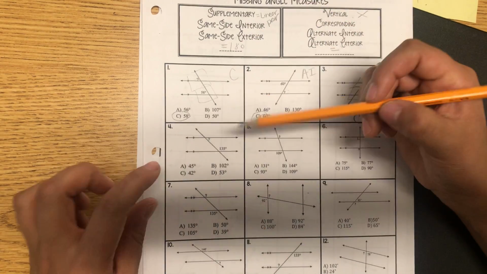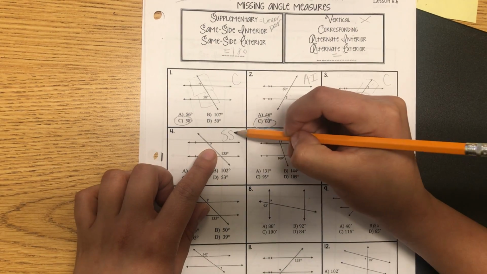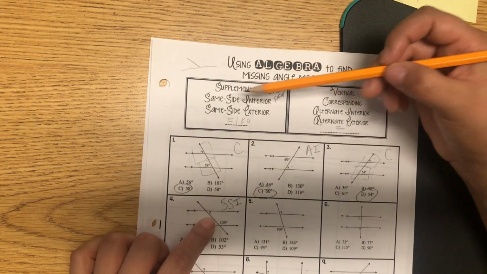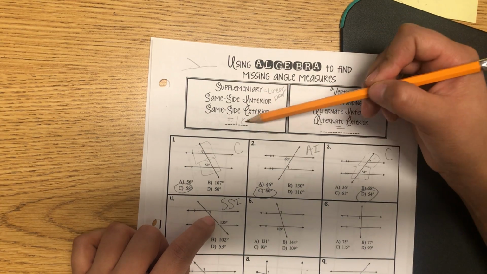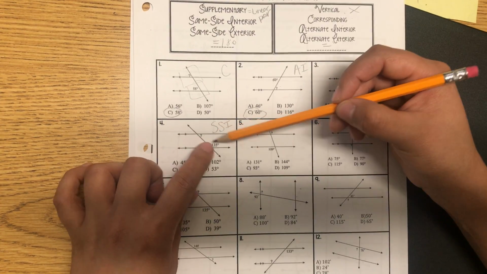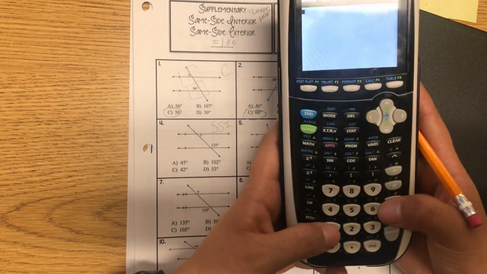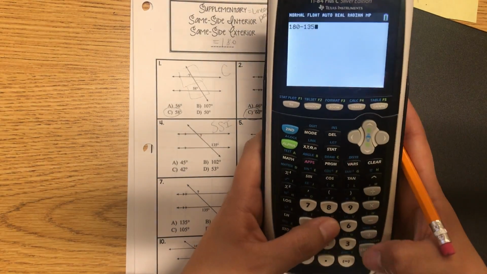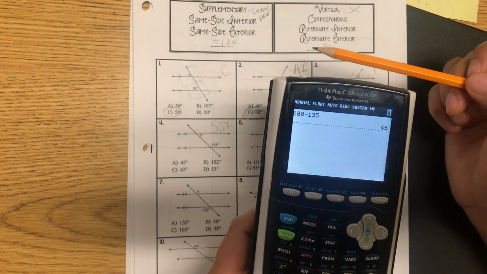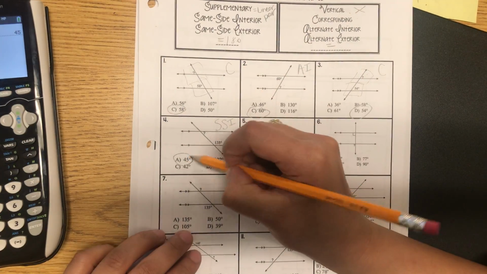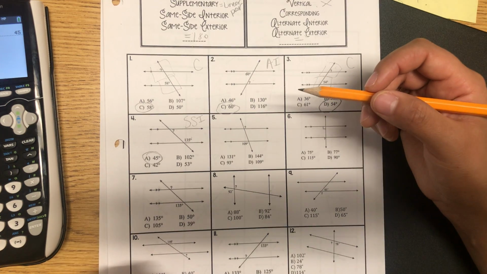They're both on the right side of the transversal. So this is same side interior. Since it starts with an S, that means it has a sum of 180, which means this plus this equals 180. So if I know that together they make 180, then 180 minus 135 will tell me what that missing angle is. So the missing angle is 45. All you do is subtract from 180.